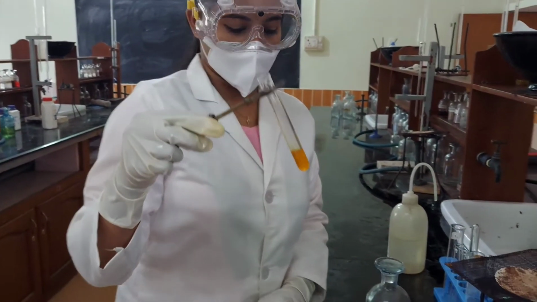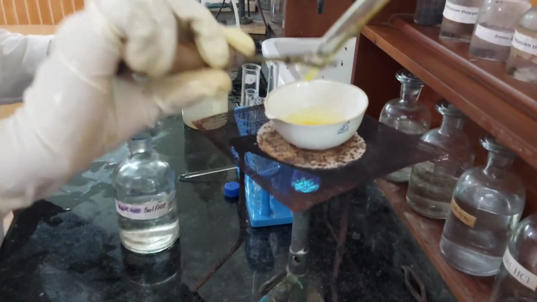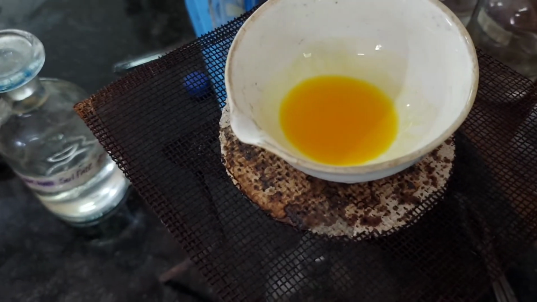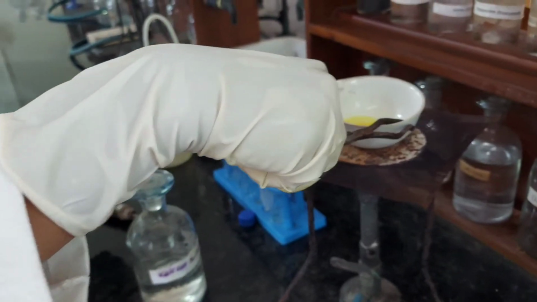It is concentrated by evaporation. The concentrated solution is divided into two portions.